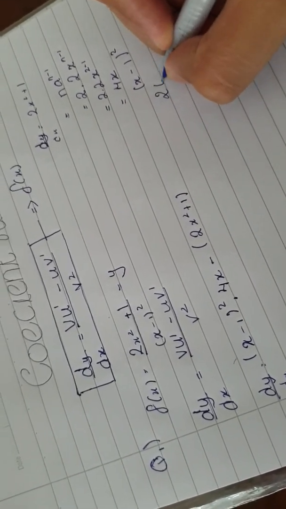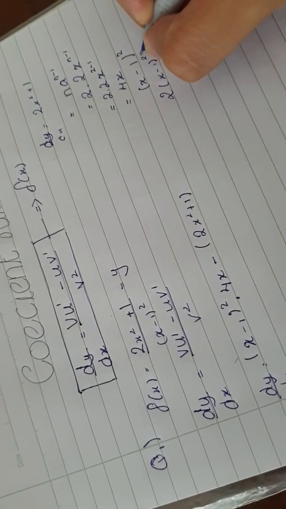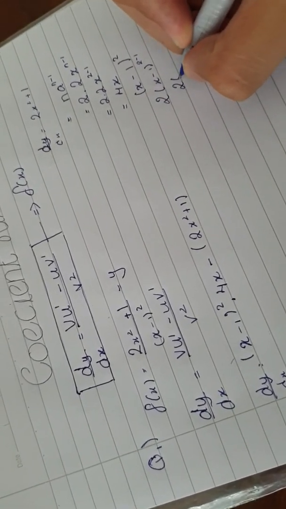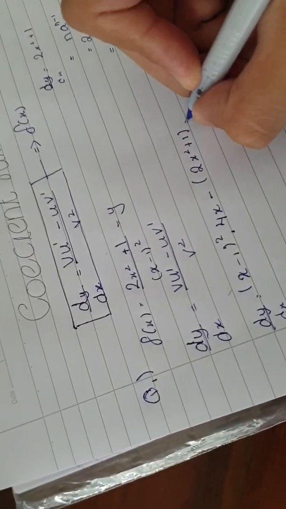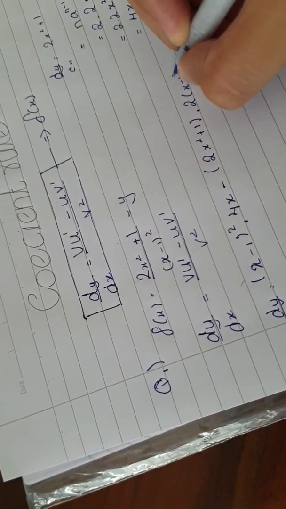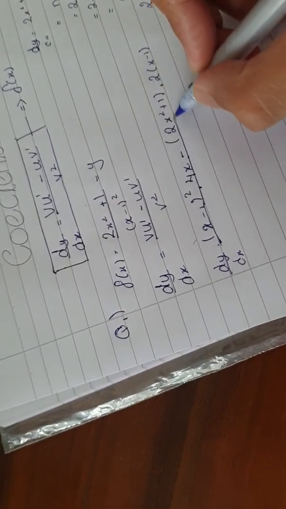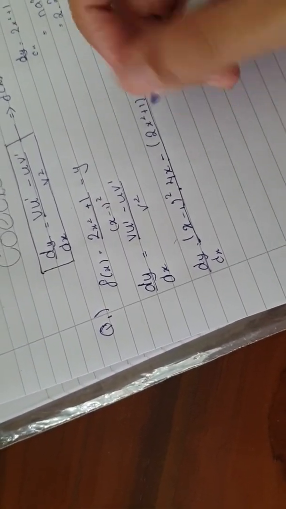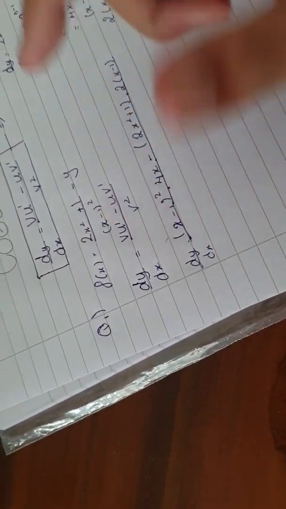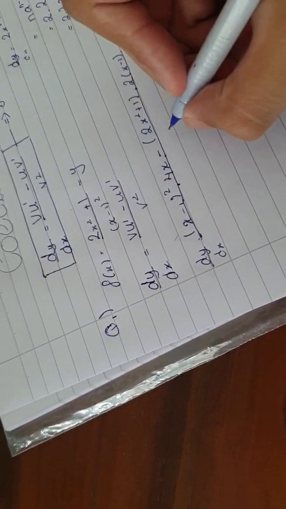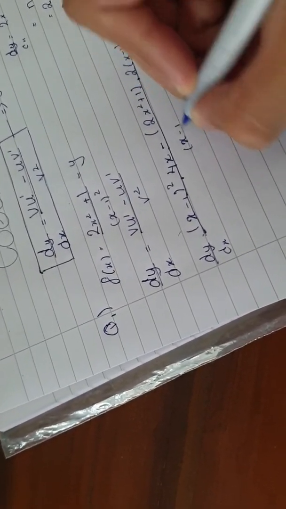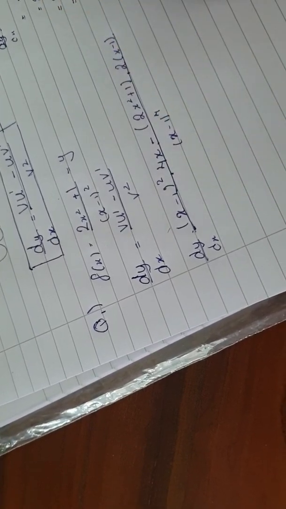So we take 2 times (x minus 1) to the 2 minus 1, which is 2(x minus 1). We put that here, 2(x minus 1). So therefore, we draw the division line, and the denominator should be all things squared again, so that is (x minus 1) to the 4.